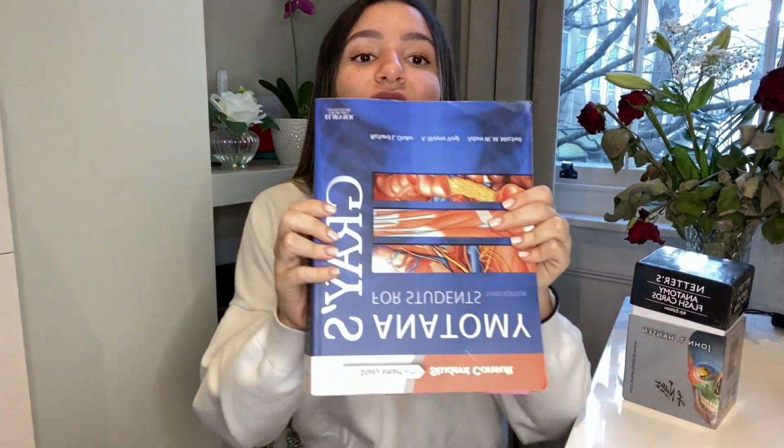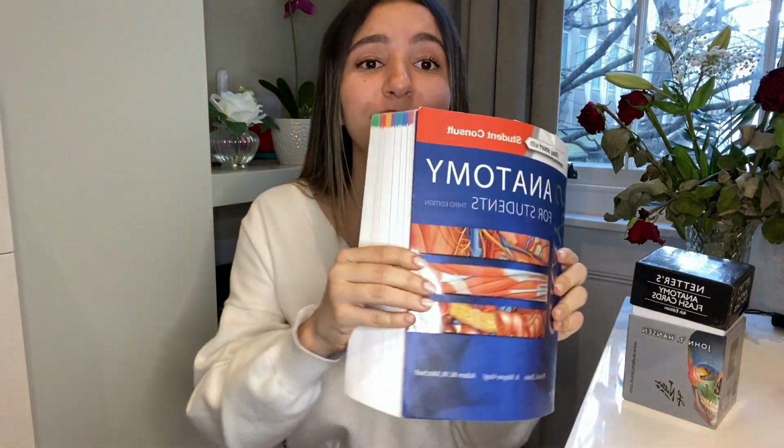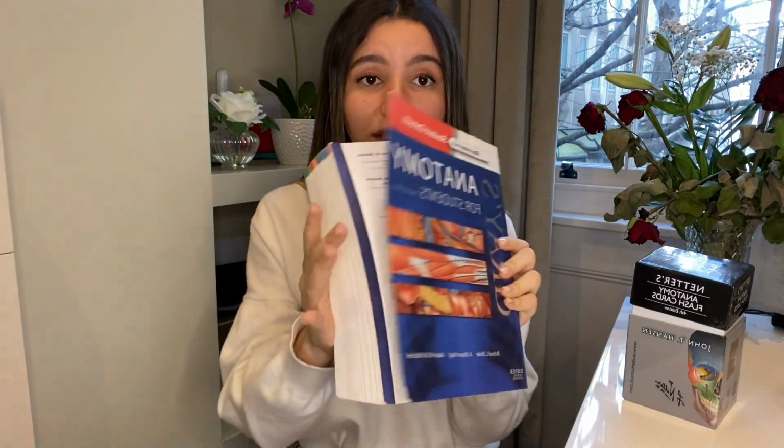Once you've compiled your list, you need to get the bulk of your information using one trusted resource. Many people love Grey's Anatomy, for example, which is this big hefty textbook. It's got thousands of pages.